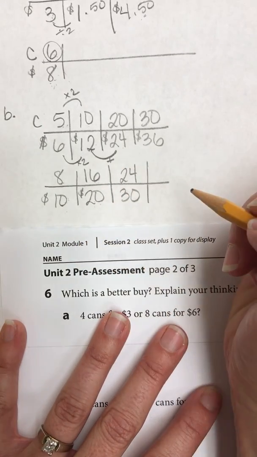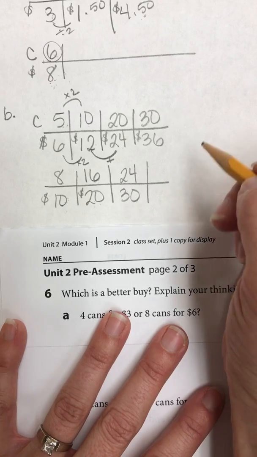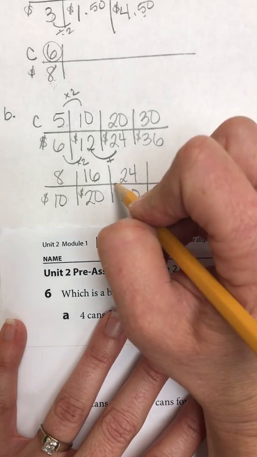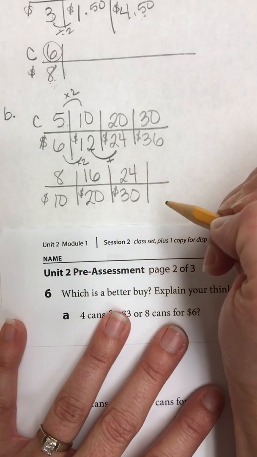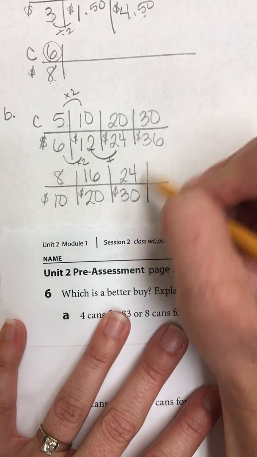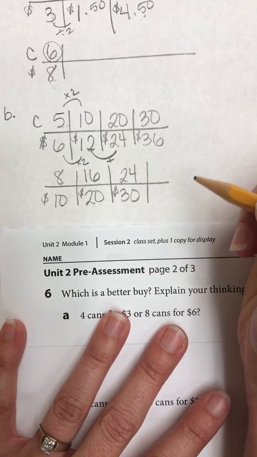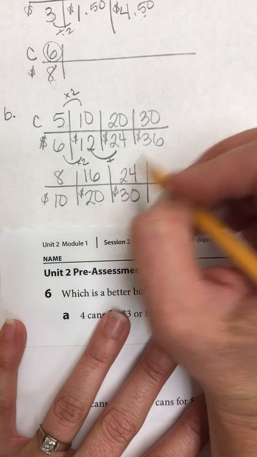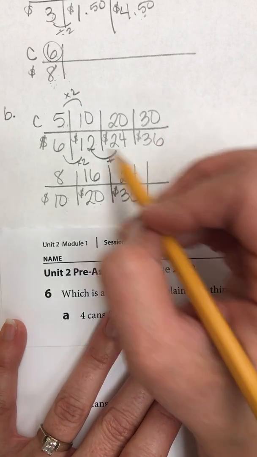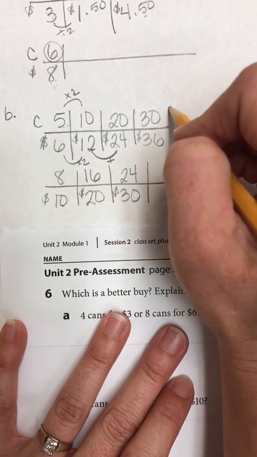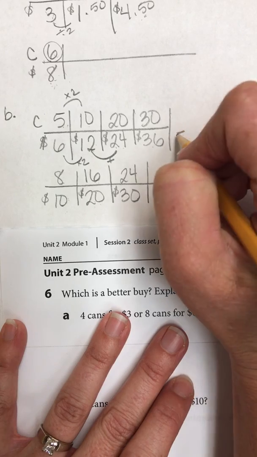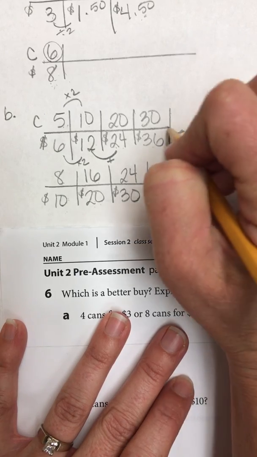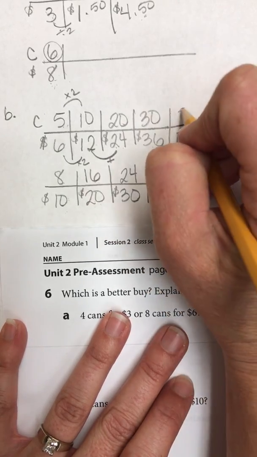I'm getting closer to having something in common. So now I have $30 and $36. Those don't match either, so I have to keep going on my ratio table. So now I will add, let's see, 24 and 36, and I will get 60. And if I add 20 and 30, I get 50.